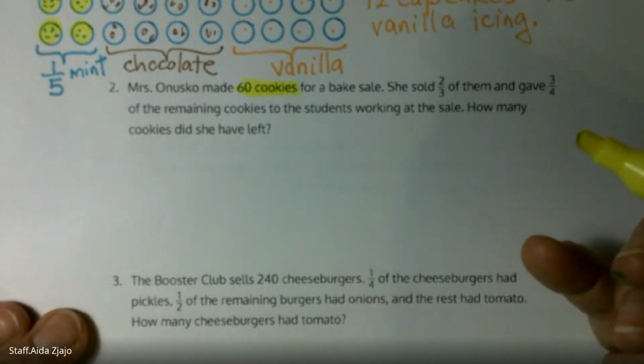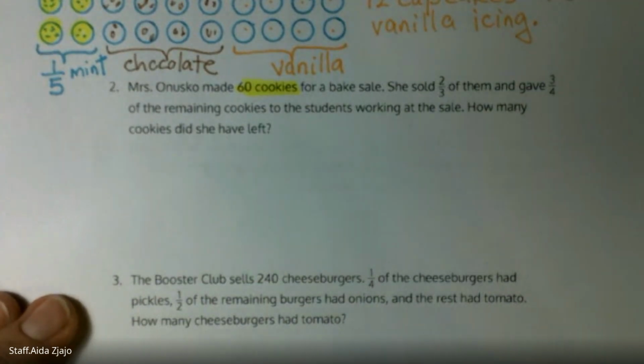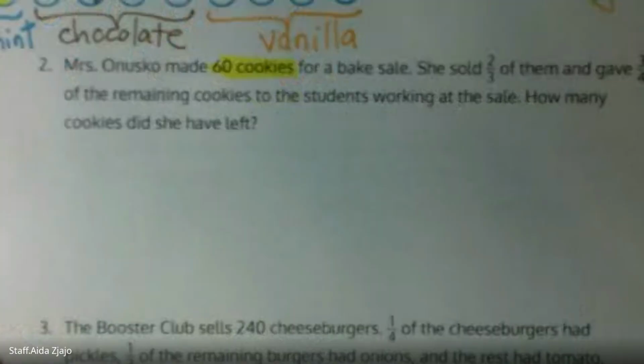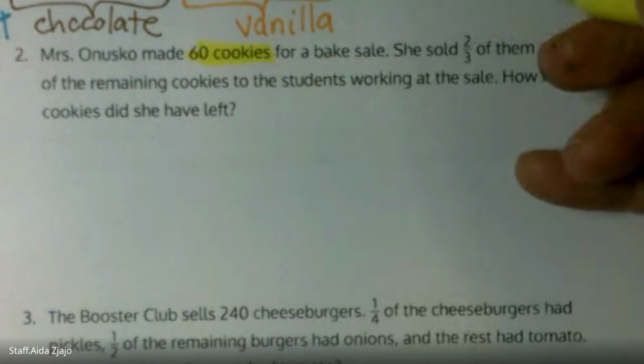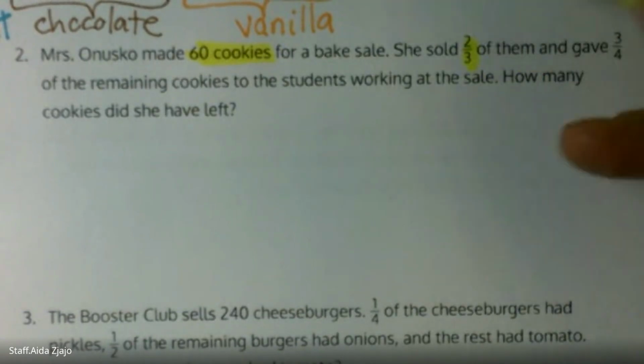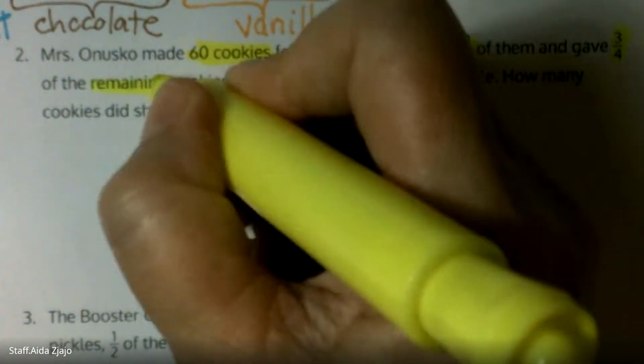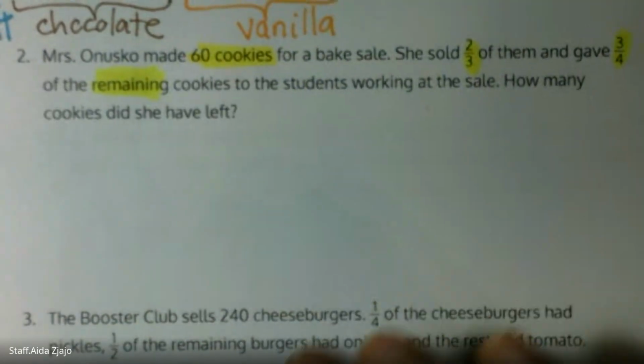That's again a set model of fractions, and it's showing what is 2/3 of the 60, and then what is 3/4 of the remaining cookies when they take out these 2/3 of the cookies.